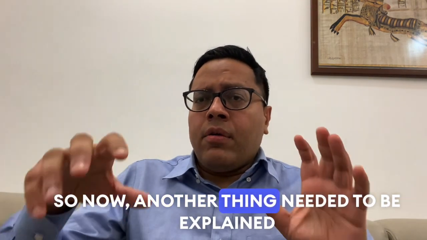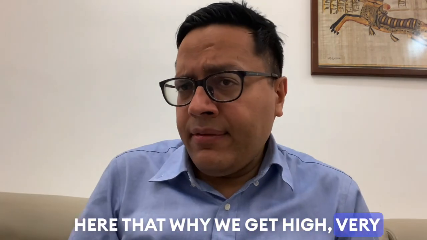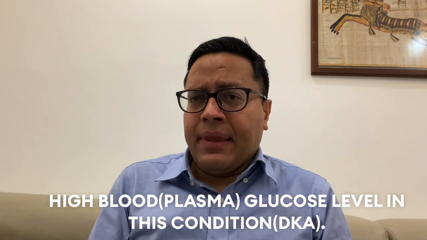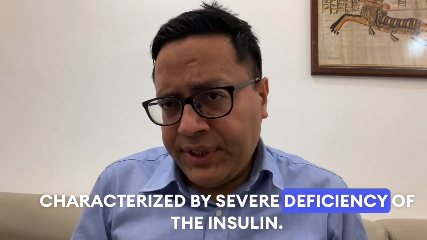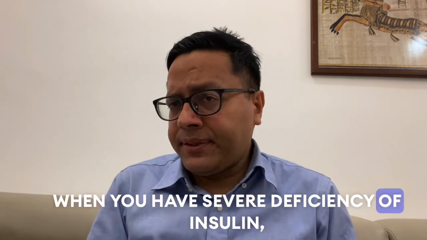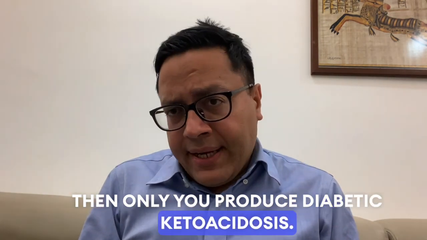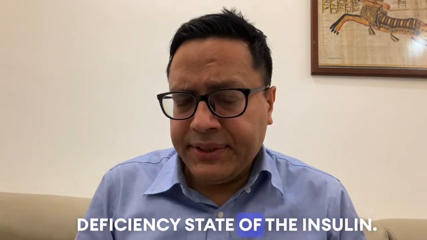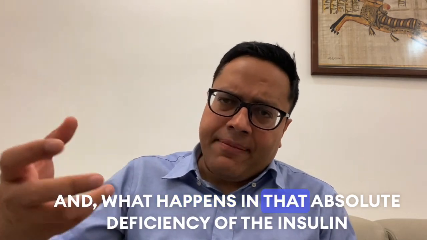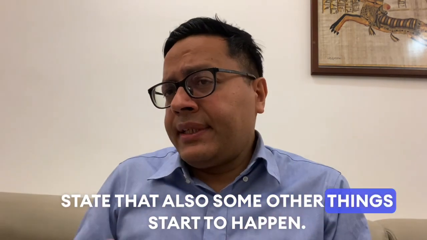So now another thing needed to explain here is why we get very high blood glucose level in this condition. As I mentioned, this disorder is characterized by severe deficiency of insulin. When you have severe deficiency of insulin, only then you produce diabetic ketoacidosis. It is particularly more seen in absolute deficiency of insulin. And what happens in that absolute deficiency of insulin state is that some other things also start to happen.